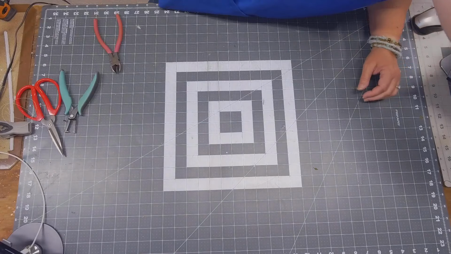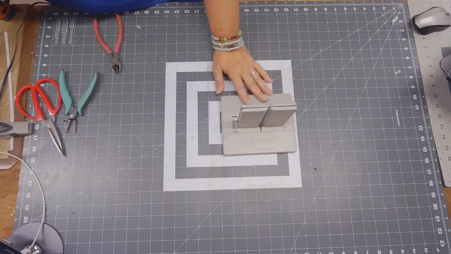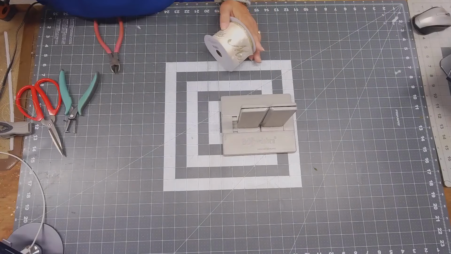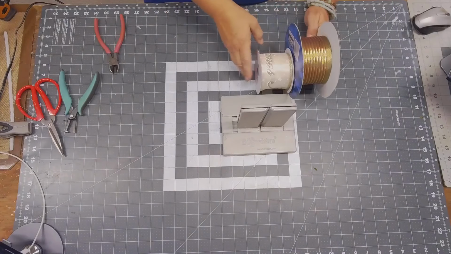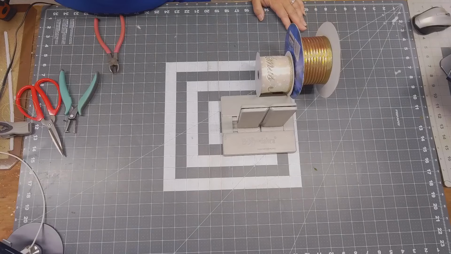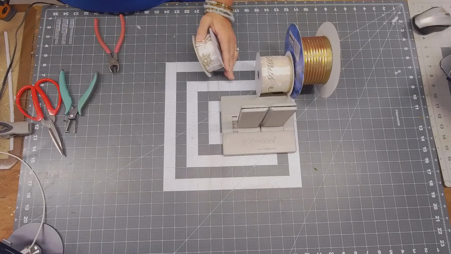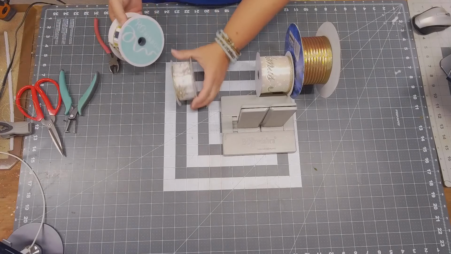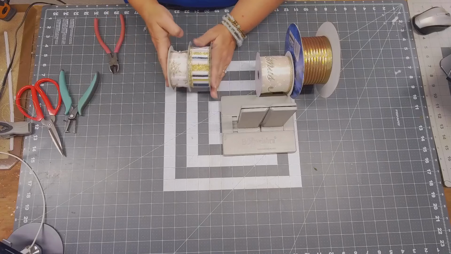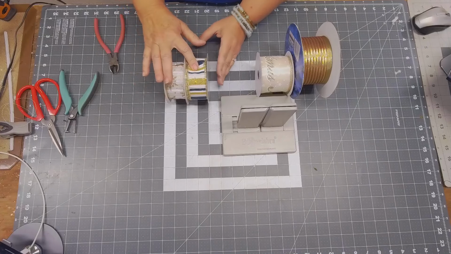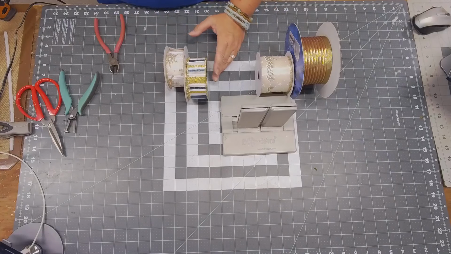So we're going to use the Bowdabra. These are the ribbons we're using. We're going to start with our gold and then the Merry Christmas. We have our featured ones, which are the snowflake and the blue and gold.